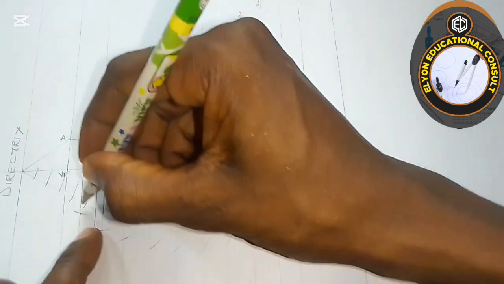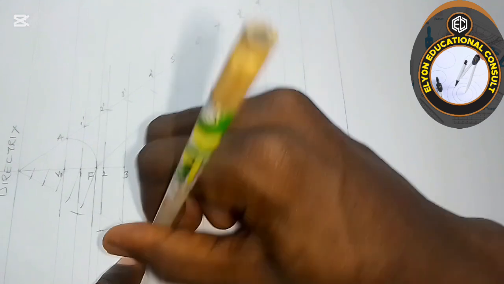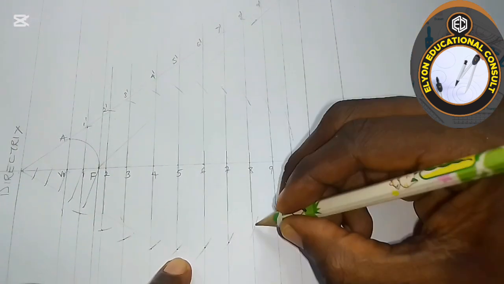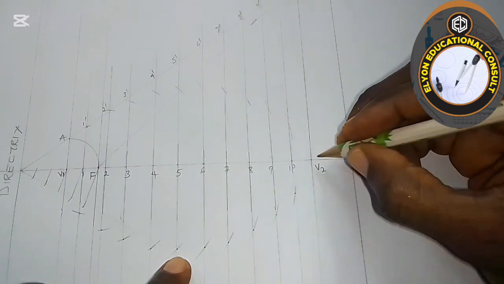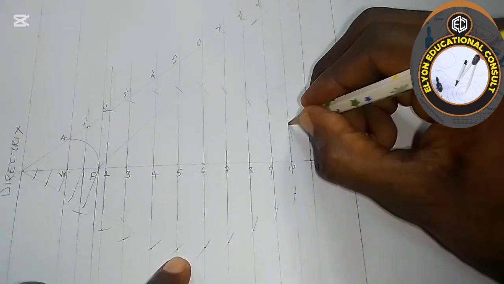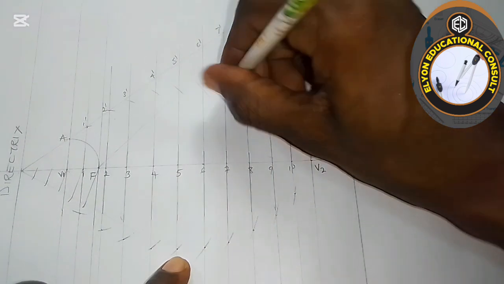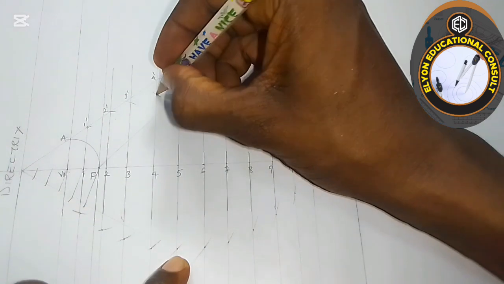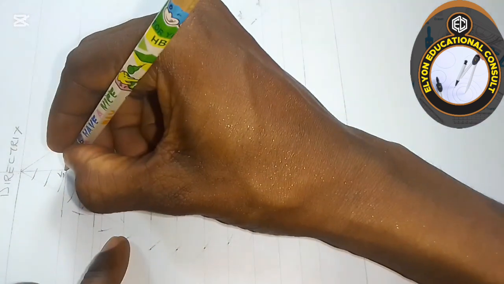These are all the points where we are going to join. We have this point, this point, this point, like this.